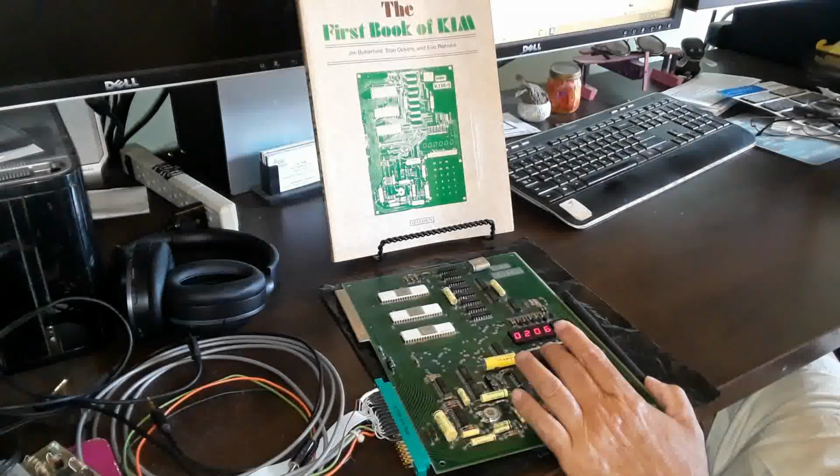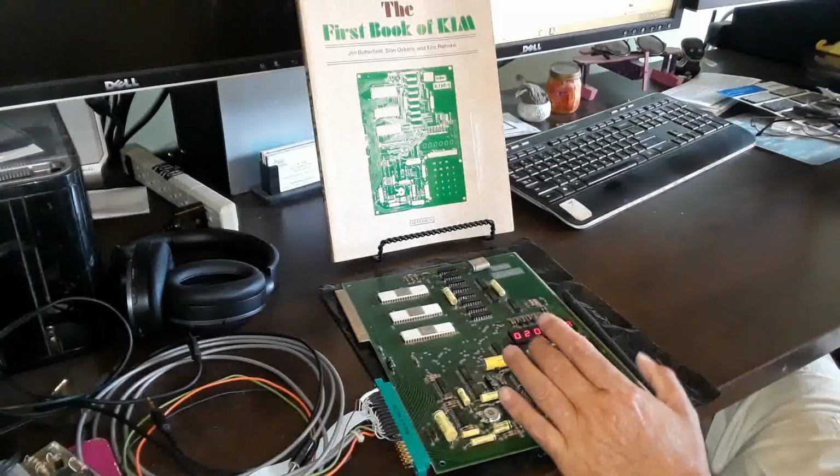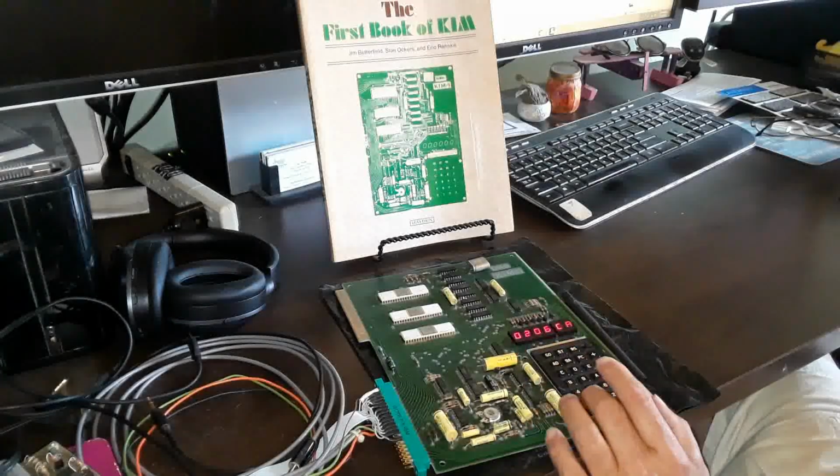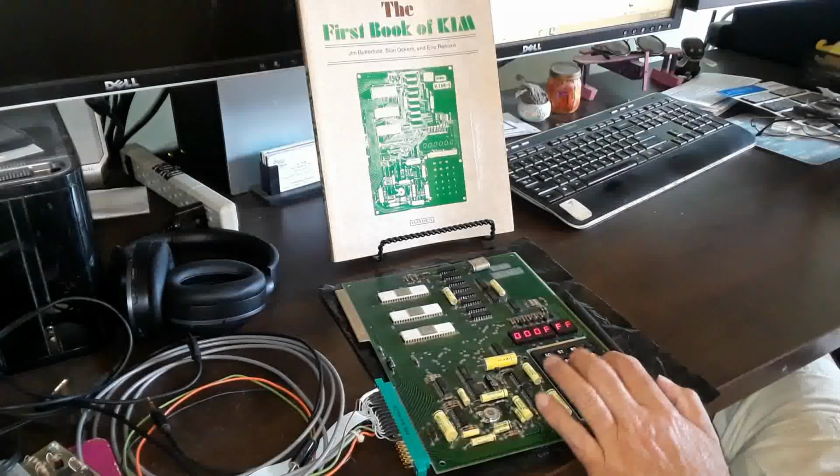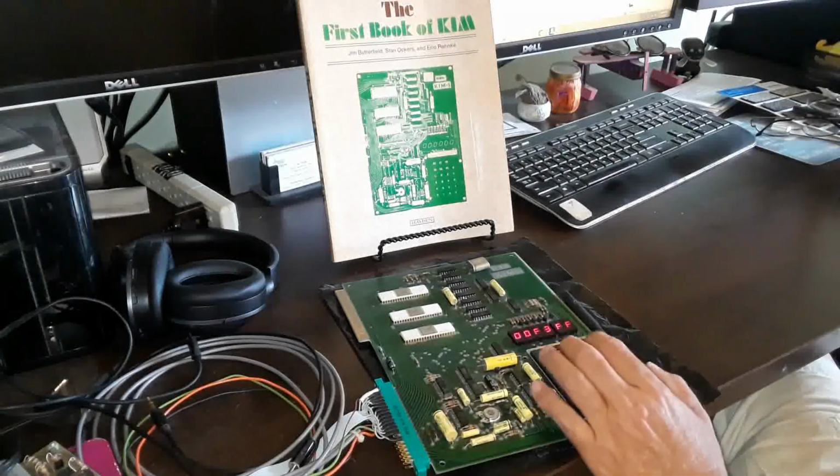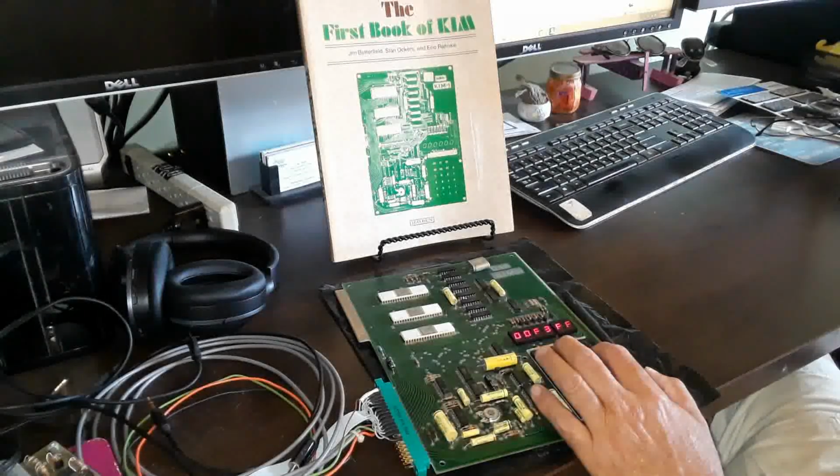Okay, now if we access, we go to address 00F5.